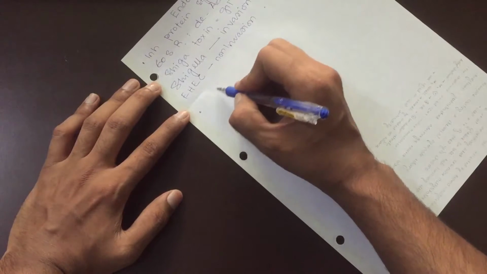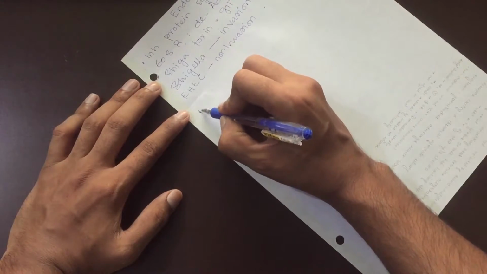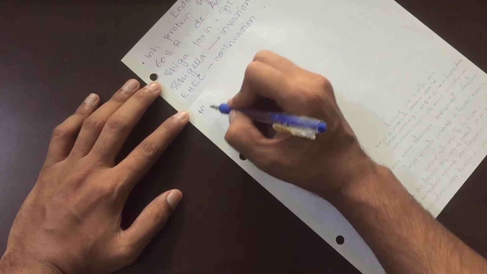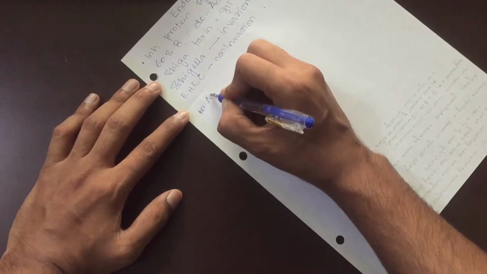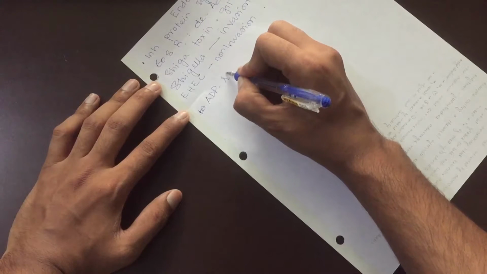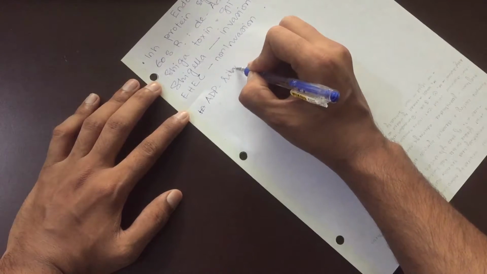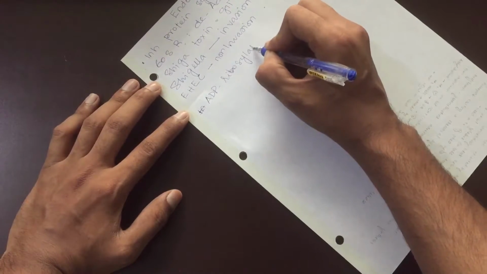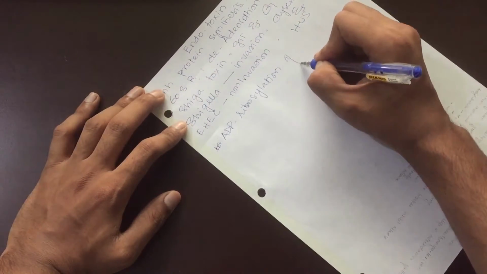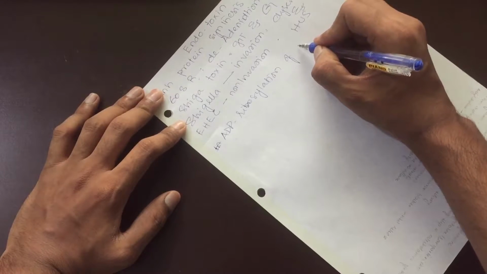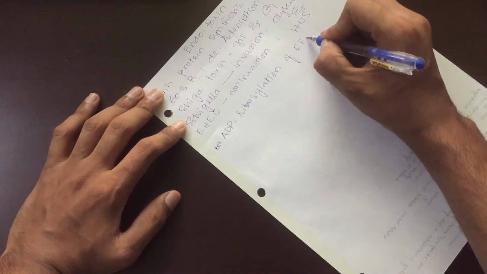The other way is, not inhibition, actually ADP ribosylation of elongation factor 2.